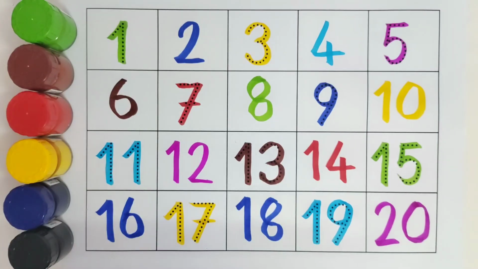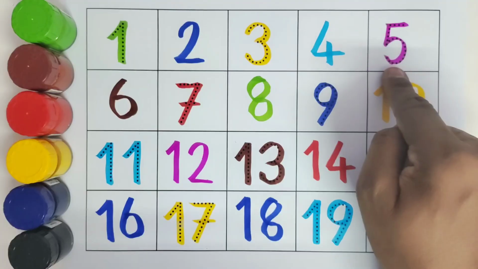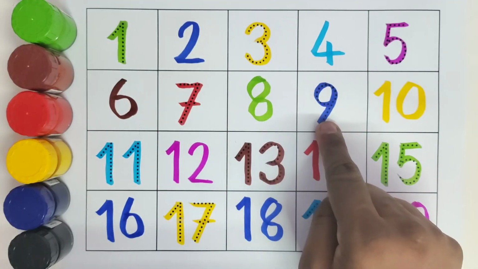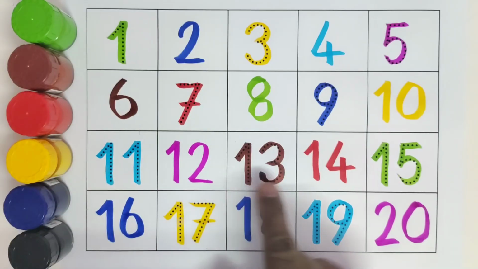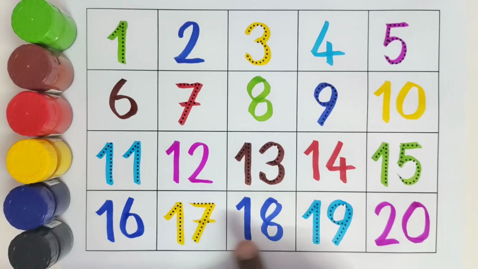Let us read them one by one. 1, 2, 3, 4, 5, 6, 7, 8, 9, 10, 11, 12, 13, 14, 15, 16, 17, 18, 19, 20.